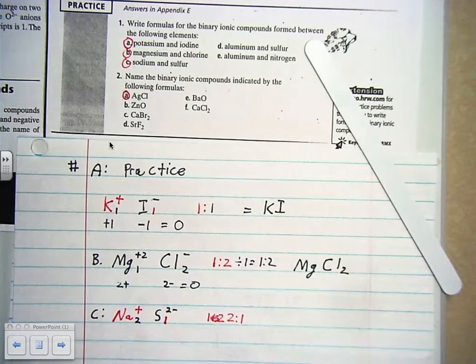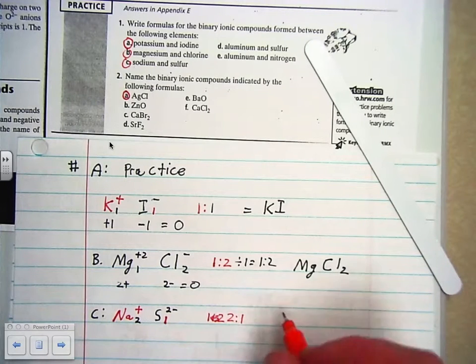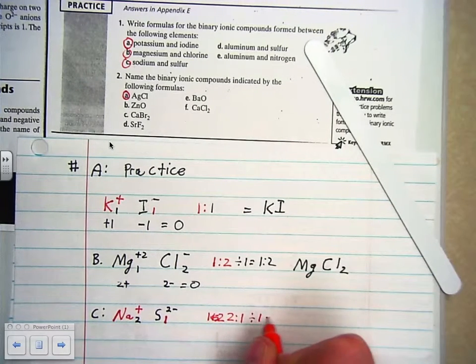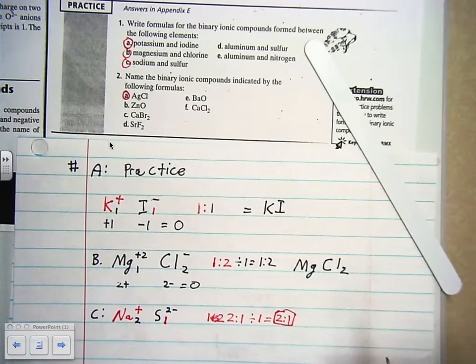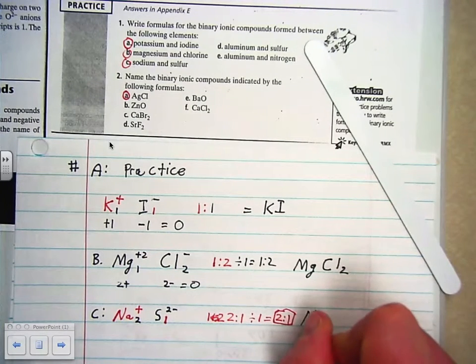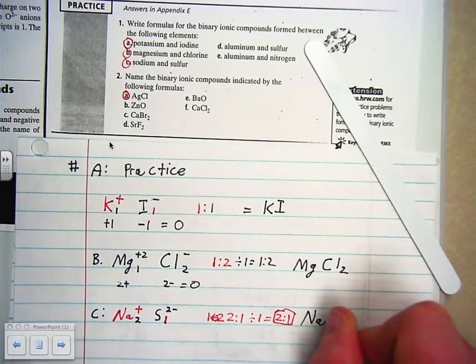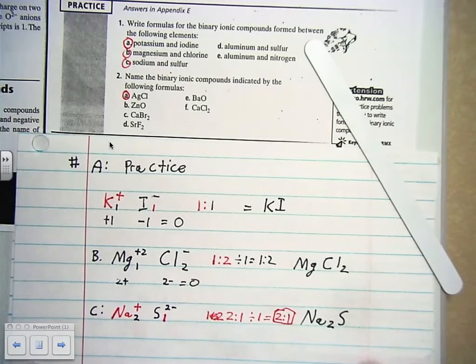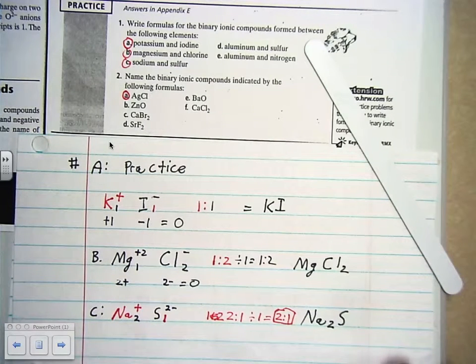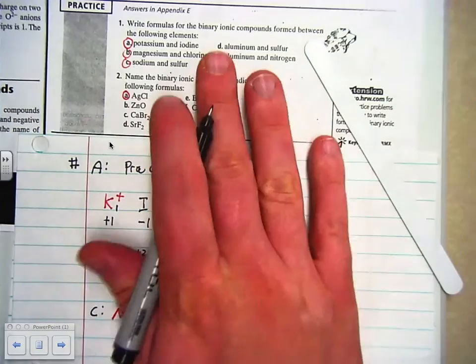Okay. Largest common factor of 1 and 2, I can do that in my head, is 1. So divide by 1 is still 2 to 1. Okay, so this is my simplest ratio right there. Alright. Sodium plus... Okay, so that must mean our formula then is Na2S, sodium sulfide. Alright, well that's pretty cool. I hope you're seeing how the process of writing a binary ionic formula goes. Let's just do a real quick naming.